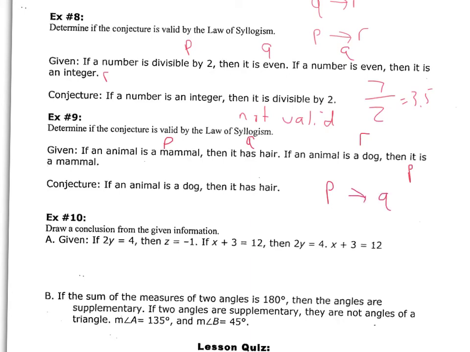And then you have to go from R to P, which says if an animal is a dog, it is a mammal, which is true. So that means that R goes to Q, which would be if an animal is a dog, then it has hair. So you know this one would be valid.